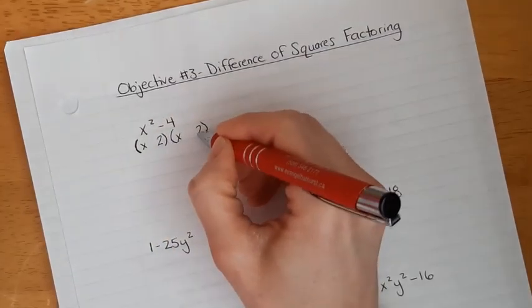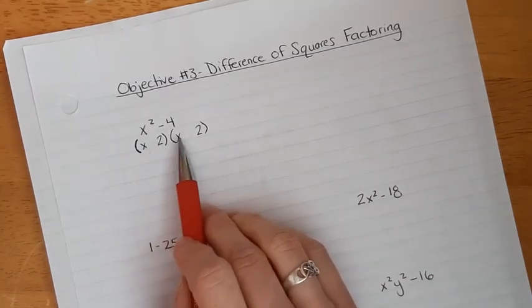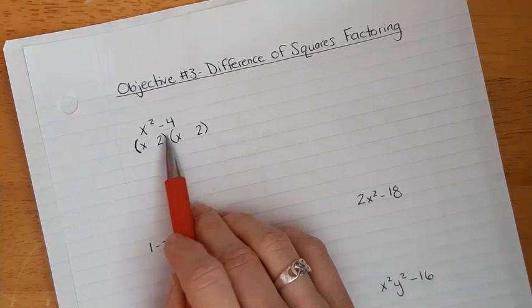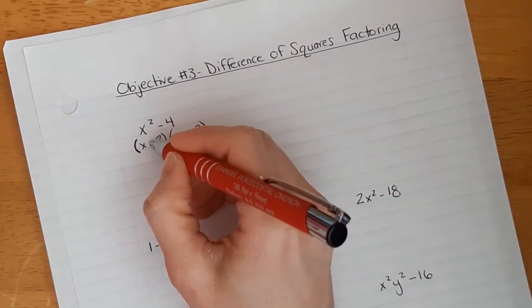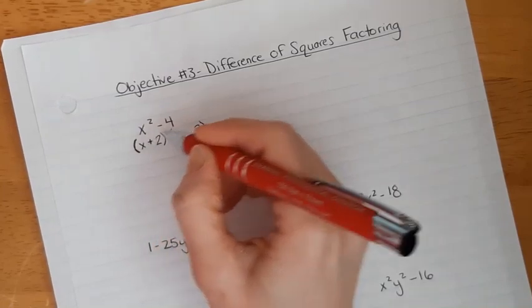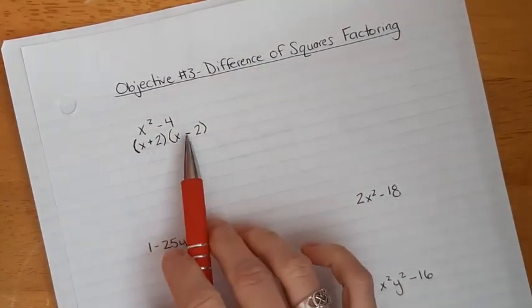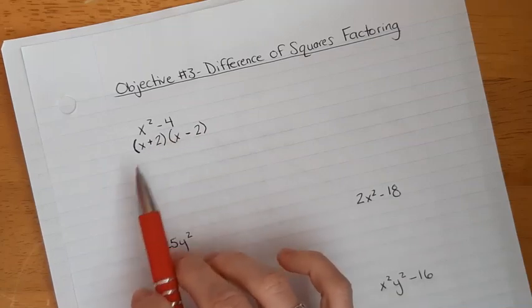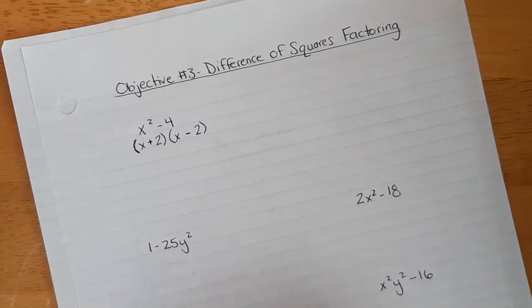The square root of 4 is 2. So the square root of the first term becomes the first term in each set of brackets. The square root of 4 becomes the second term in each set of brackets. Then to finish off your brackets, one gets a plus and one gets a minus. It doesn't matter which one gets the plus or the minus as long as one of them has the plus and one of them has the minus.